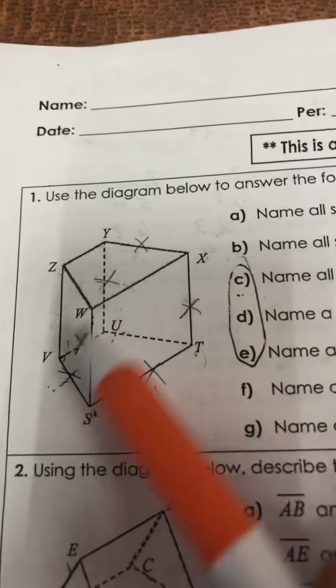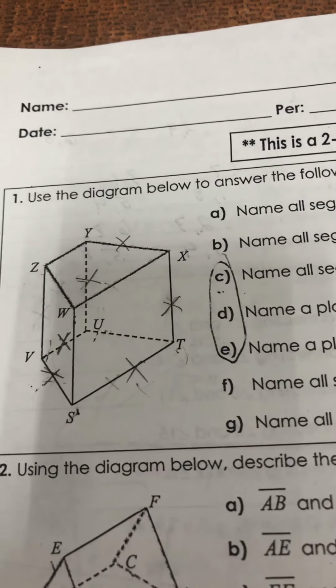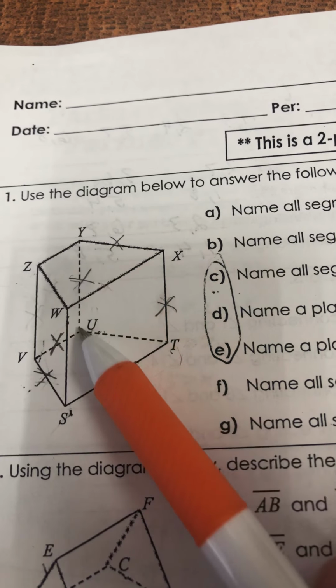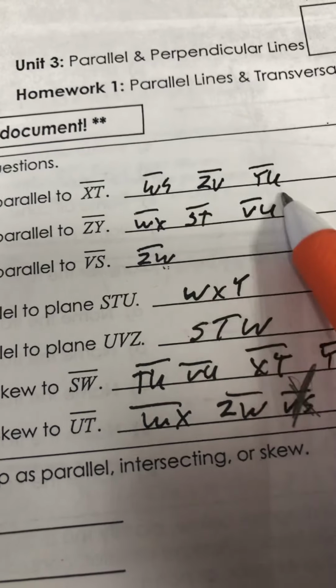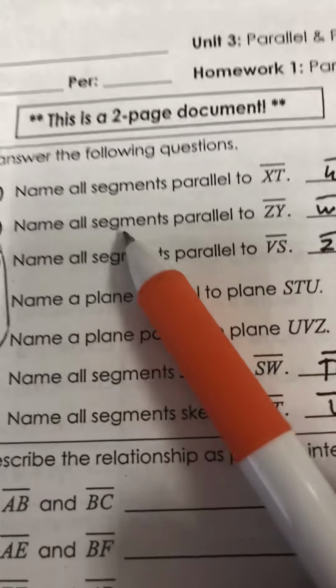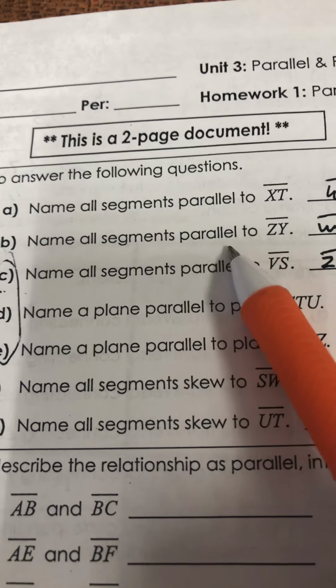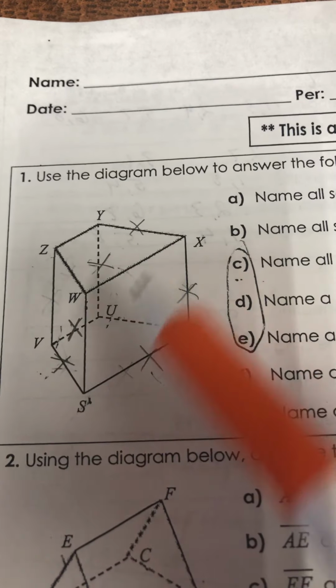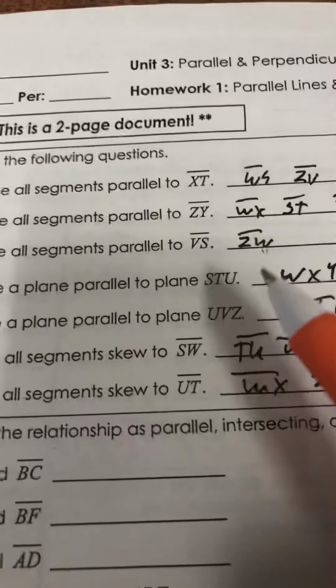So XT. Don't mind all these X's, I was showing somebody something, but XT is right here. So parallel is going to be YU, WS, and ZV, and whichever way you name those, I think I named them the same way. And you could pause this as you're taking a look at this. Segments parallel to ZY, so we're going this way. So, this one, and this one, I name them, those three right there.